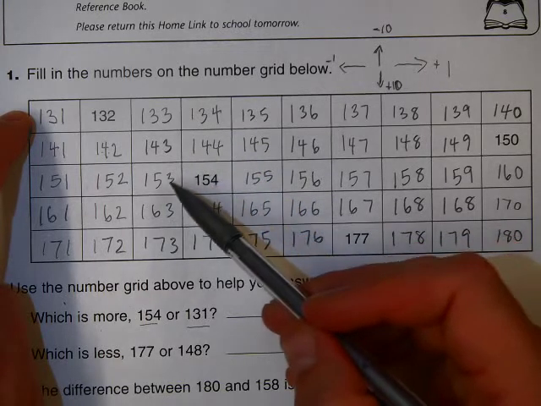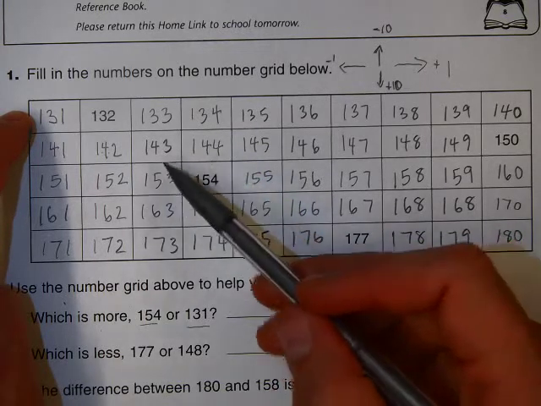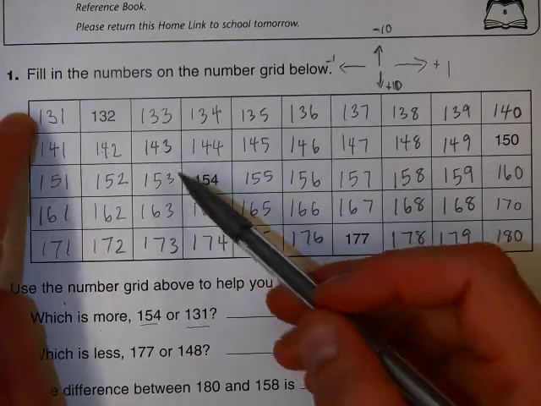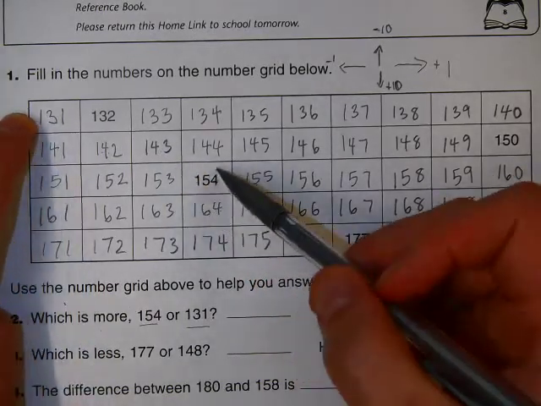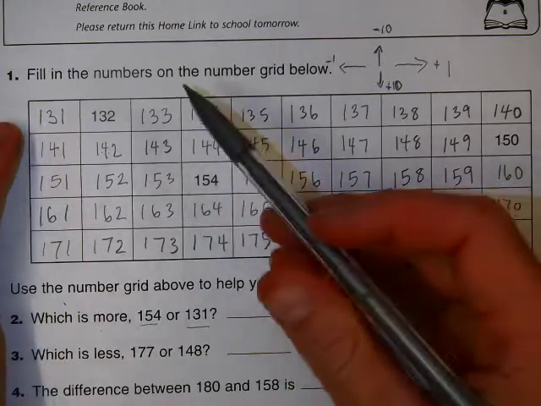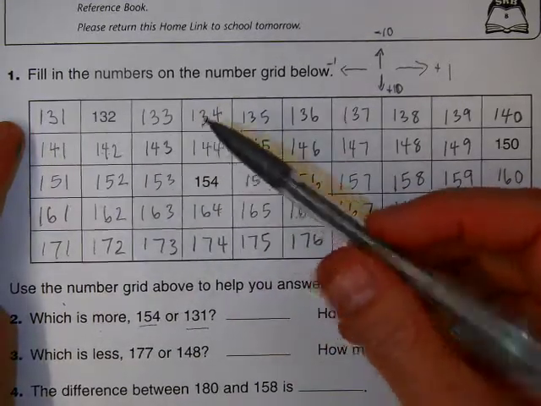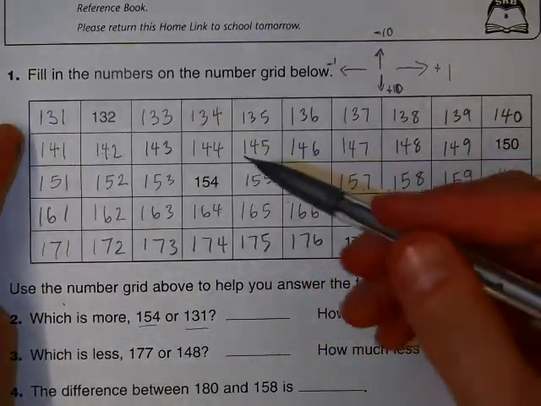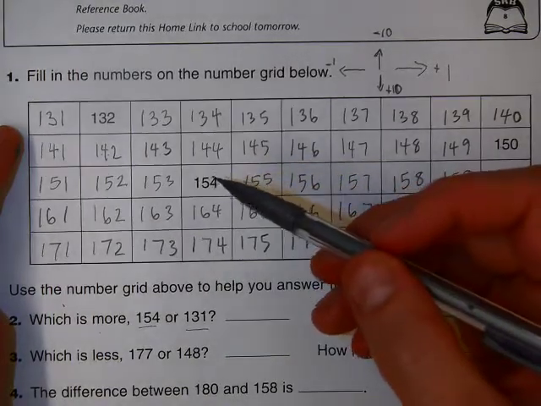Any number either to the right of or to the right of and above is going to be less. So kids should know that as they work with the number grid. Some of them have got this, some of them don't. And it's very, very important that if they don't have it, that they practice.